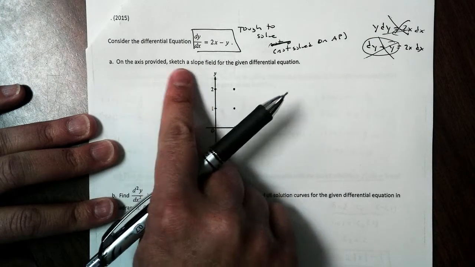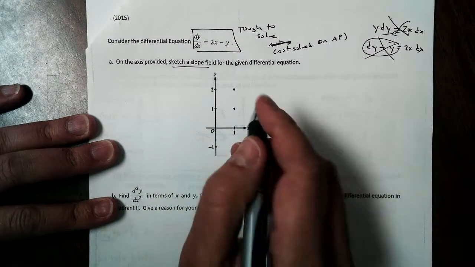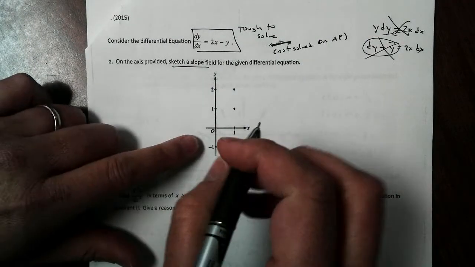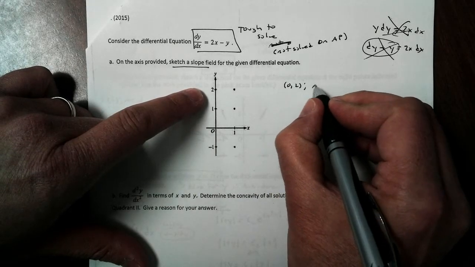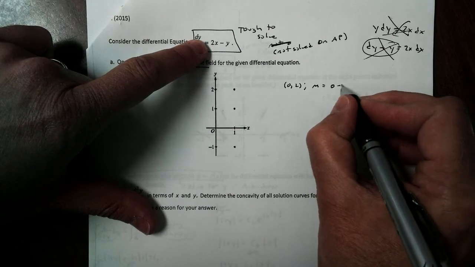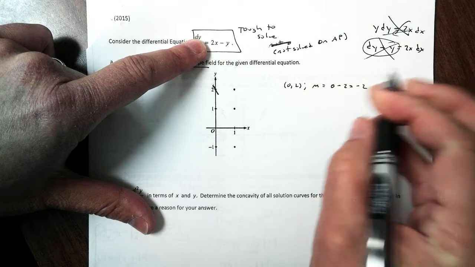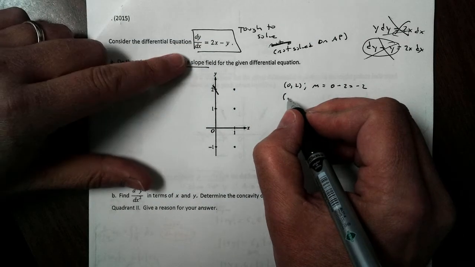So for part A, they ask us to sketch the slope field at the given points. So we're going to go and do this. Now notice there's nothing on the x-axis, so we're not going to put it there. And I'm going to go ahead and start at the point 0, 2. To get the slope, I just plug this in. This becomes 0 minus 2, or negative 2. Again, you don't have to be perfect. There's negative 2.